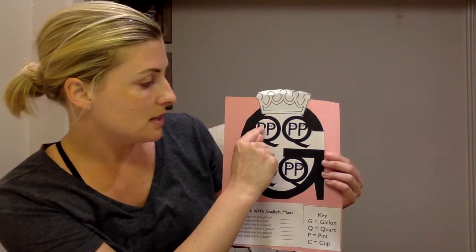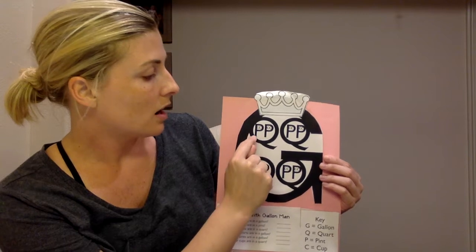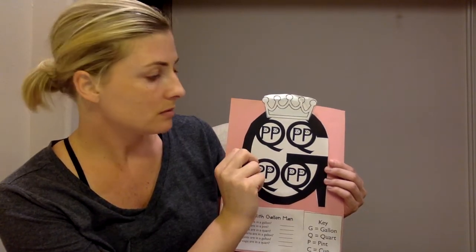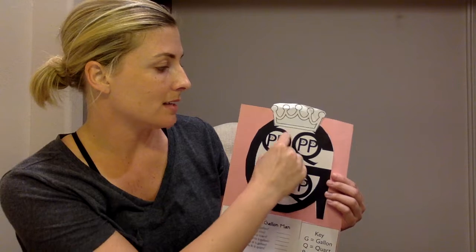Okay. How many cups are in a pint? There are 2 C's inside the P. So 1, 2 are inside of the P. So there are 2 cups in a pint. How many cups are in a quart? So if we're looking for in a quart, we're going to look inside of one of the Q's.